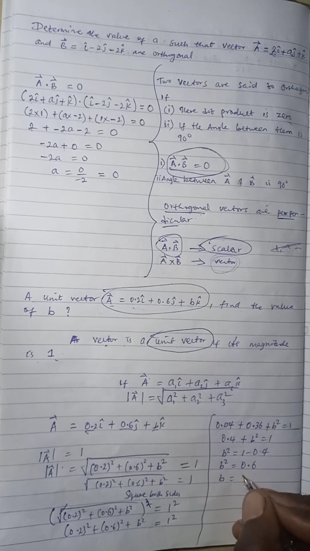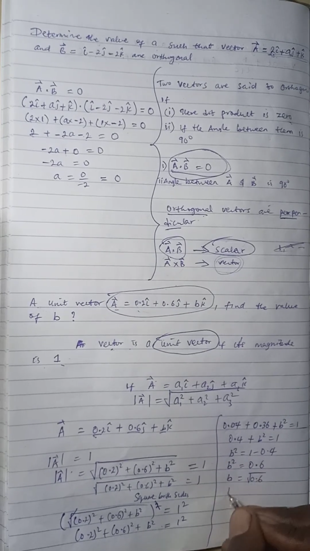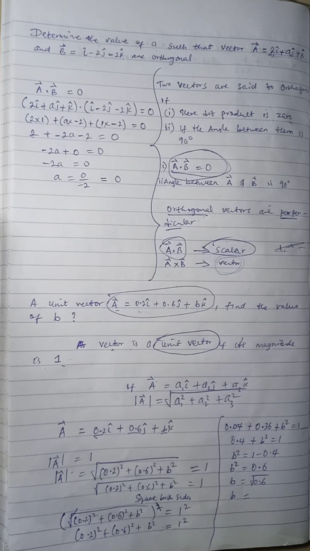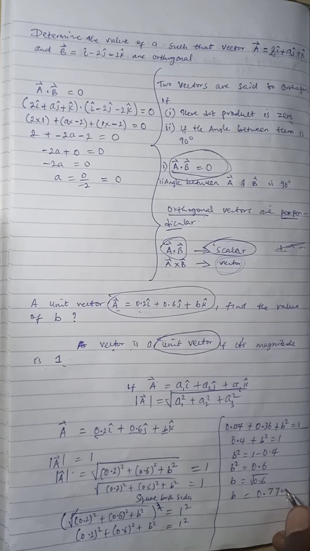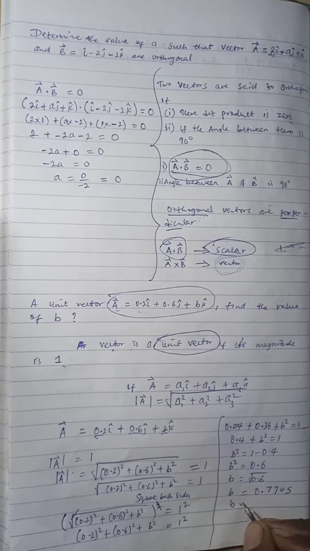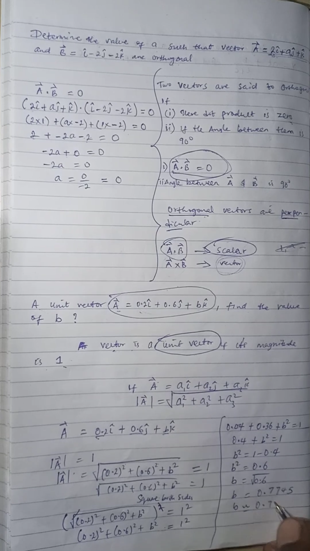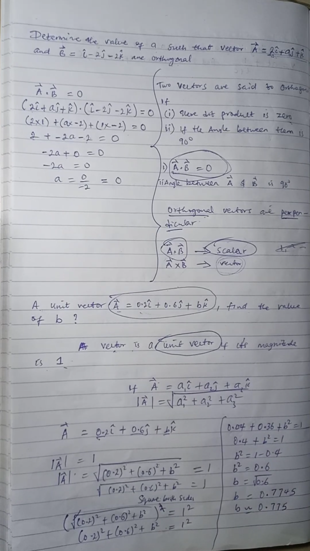So our b will be the square root of 0.6. The square root of 0.6 will give us 0.7745. So b is approximately 0.775. So that's how to do that.